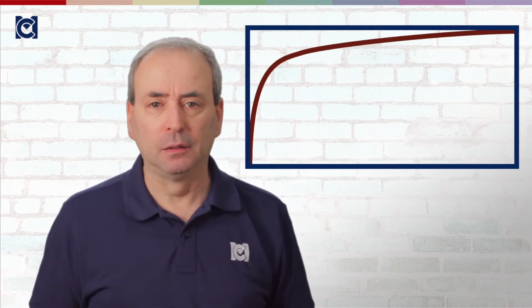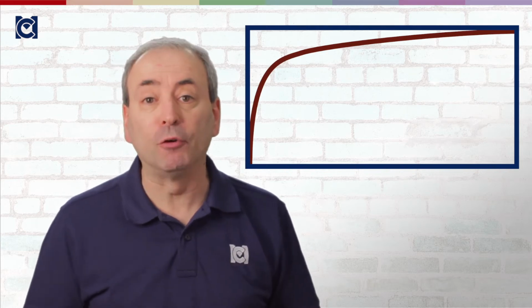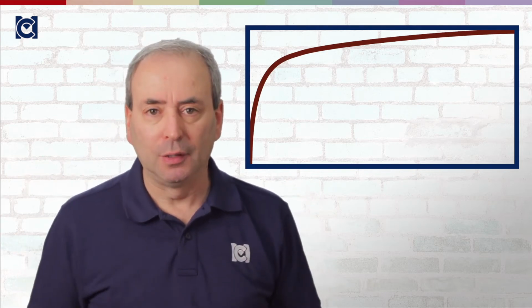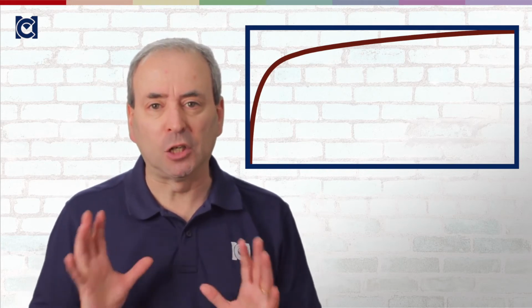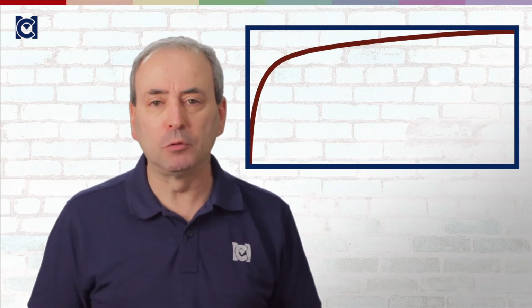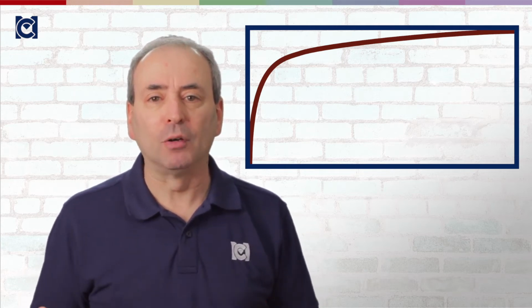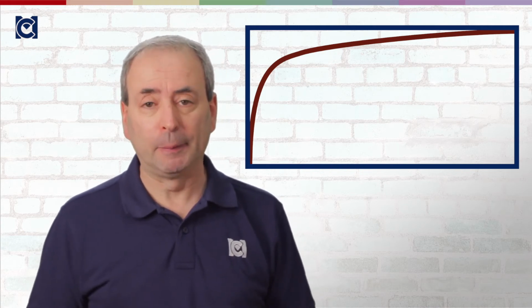That pattern, whereby a small number of samples account for a large amount of something, is common in the natural world and it's common in the human world. There are a very small number of rivers which account for large amounts of fresh water. There are a small number of cities which account for a large amount of the population of the planet.